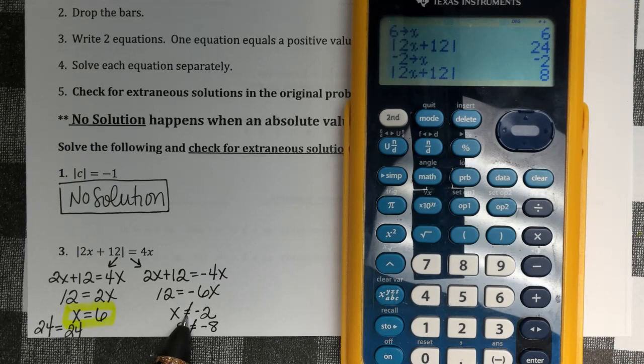I mark through it. I do not highlight it. Okay? You marking through it is you telling me you understand it's extraneous. Okay, do we understand what makes it that way? How to find it? We're good. Okay.